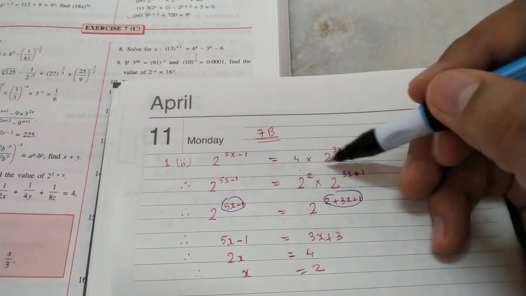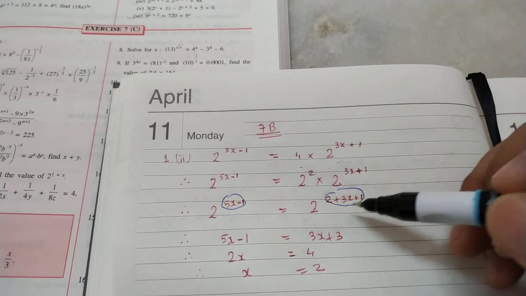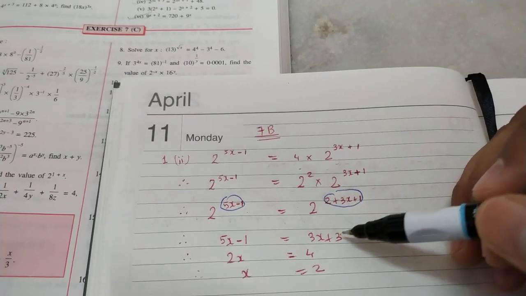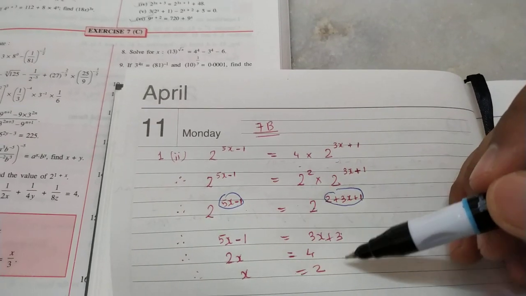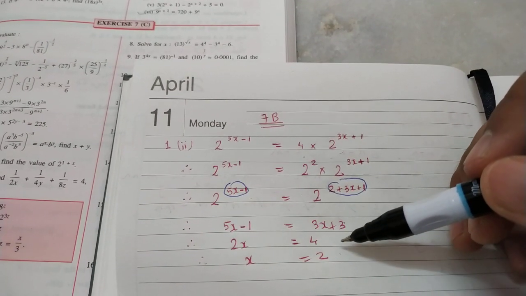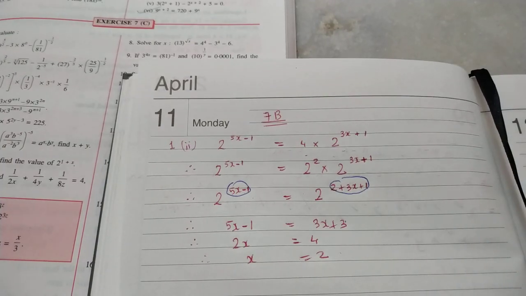So I don't want two bases. Now 2 plus 1 is 3. 3x goes and becomes minus 3x. Minus 1 goes here and becomes plus 1. And ta-da! X is equal to 2 is the answer.